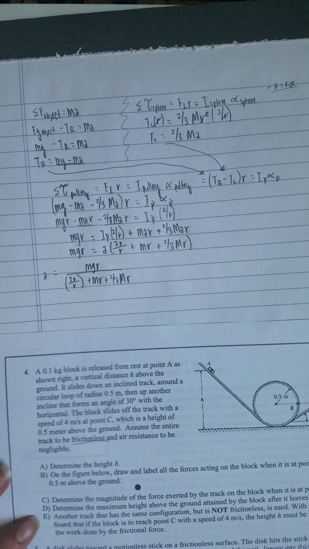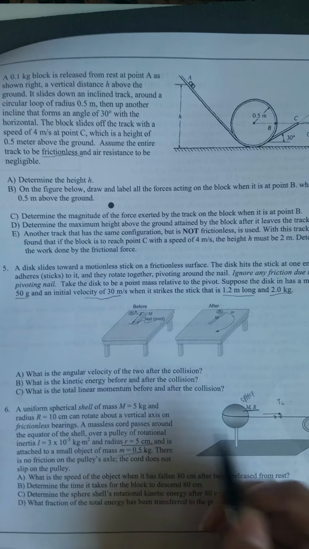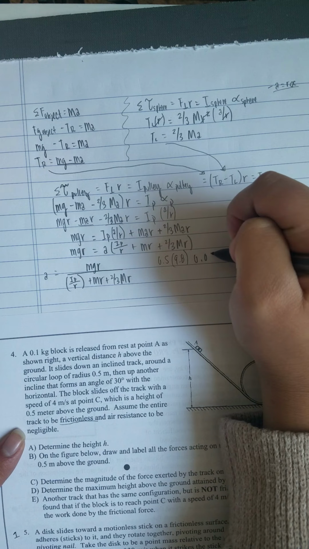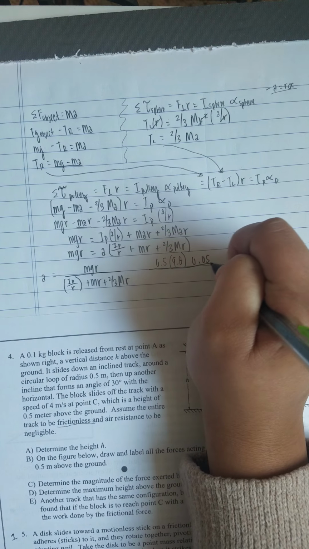The mass of the small object is 0.5. Gravity is 9.8. The radius is 5 centimeters, which converts to 0.05 meters.